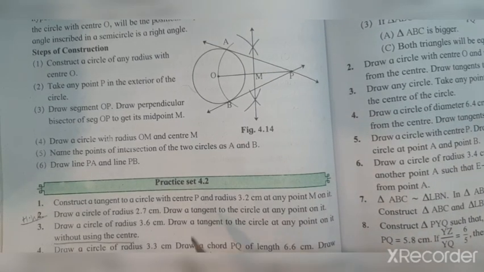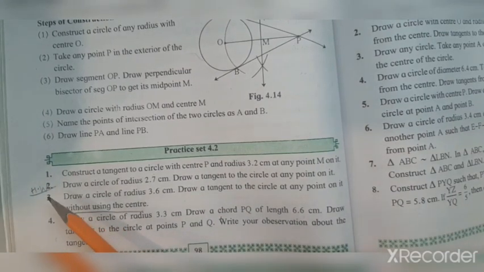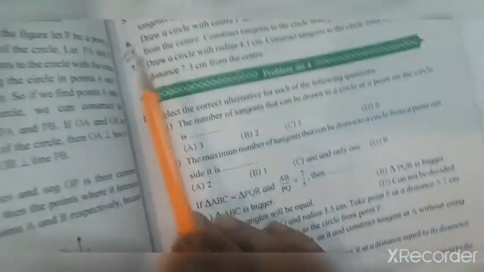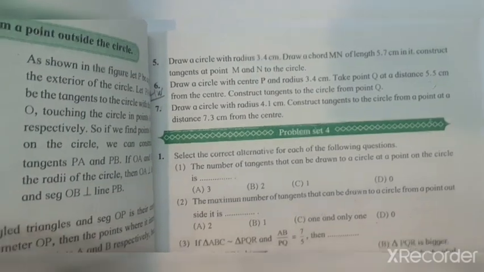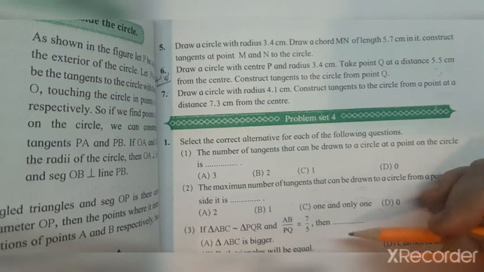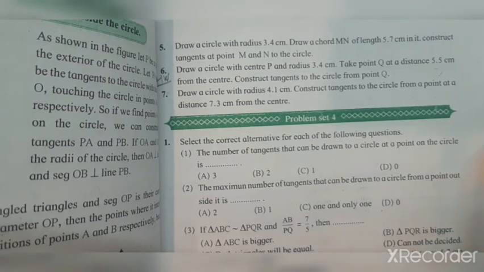With this we finish with 4.2 exercise. So here in this 4.2 I have given 2 homeworks. That is sum number 2 is for homework and sum number 6 is for homework. Okay. Also you are going to solve the sums from the problem set 4, which are similar to the sums in 4.1 and 4.2.